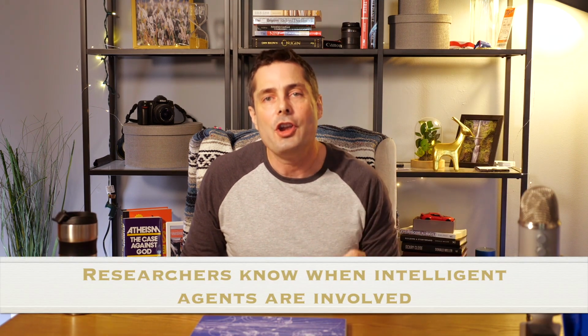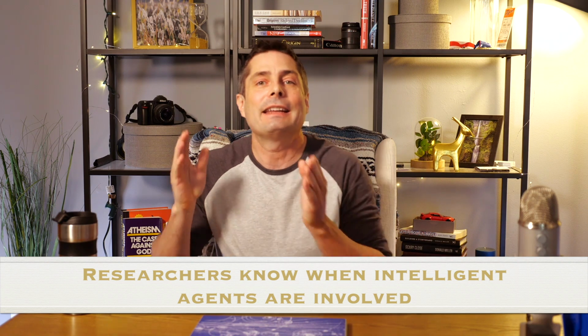Oh, and by the way, here's the often neglected backside of Mount Rushmore. Researchers know the properties that make an intelligent agent detectable. They use this in archaeology. When archaeologists find something that's like a mortar and pestle, it doesn't look that complicated, but they know that this is actually an artifact made by people.